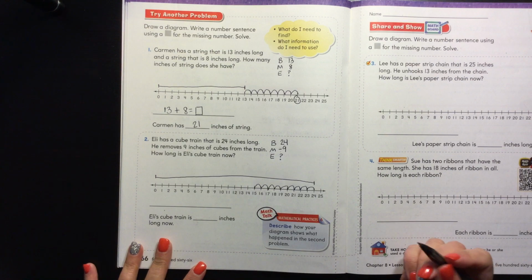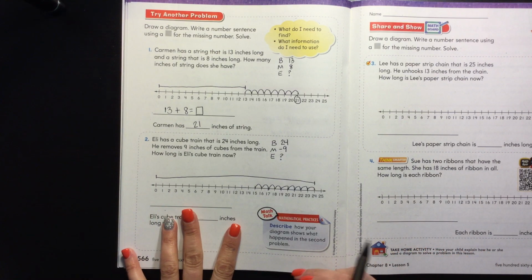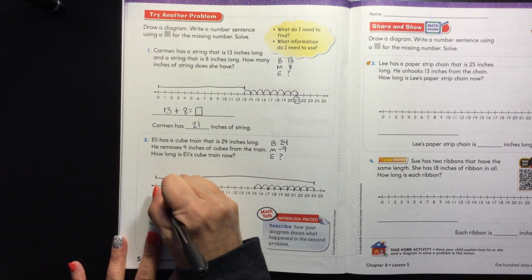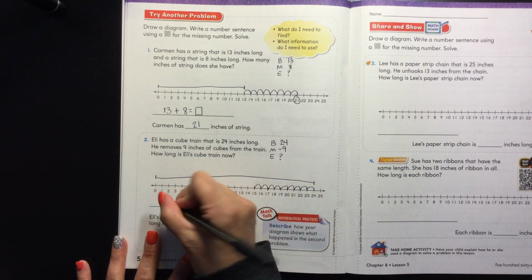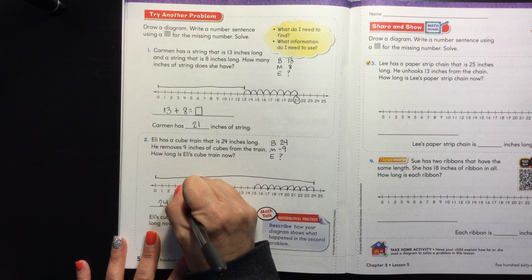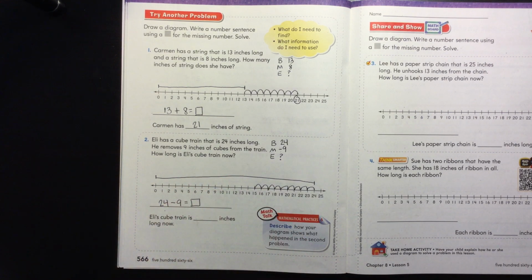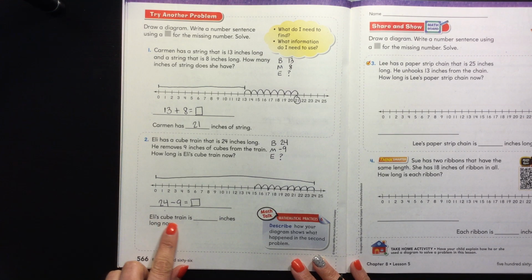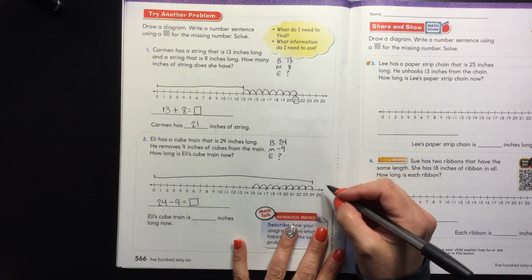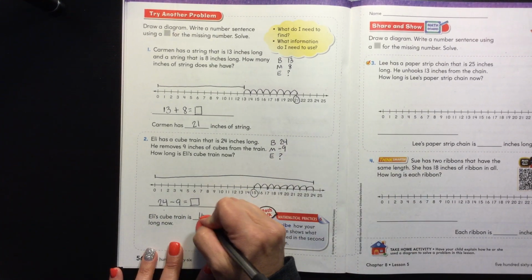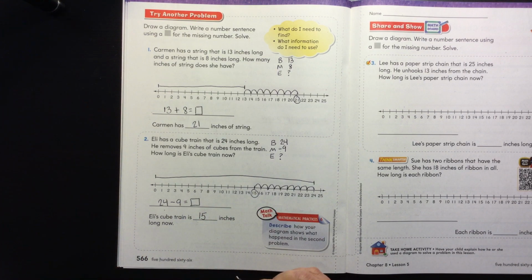All right, so now we're ready to write our number sentence with a box for the unknown number. So we know we're starting with 24. We know we subtracted 9, and we're trying to find that unknown number. Go ahead and write your number sentence. Pause the video to do that. And finally, Eli's cube train is how many inches long now when we went back? That's right, it is 15 inches long now. Go ahead and pause the video and get your answer written.